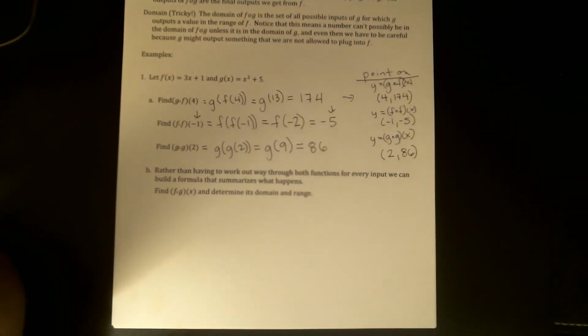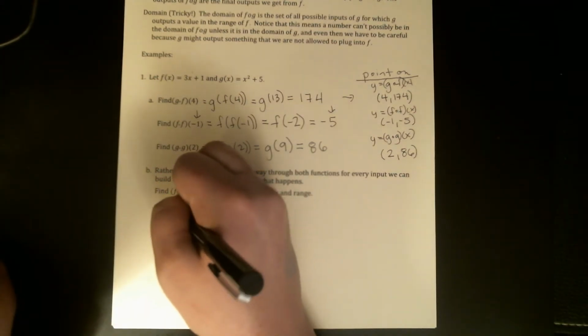Okay, so we can do this. We can plug in whatever we want, and we can work our way through the inner function, get an output, plug that into the outer function, work our way through, simplify, get the final output. But it's kind of convenient to be able to collapse this down and just find a formula that describes everything that happens to x by the time it's gone through both functions. So this is going to be our big goal, actually building up formulas that will give us input-output pairs for the composition.